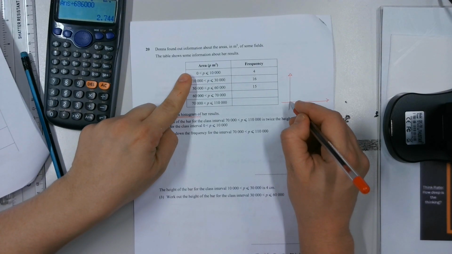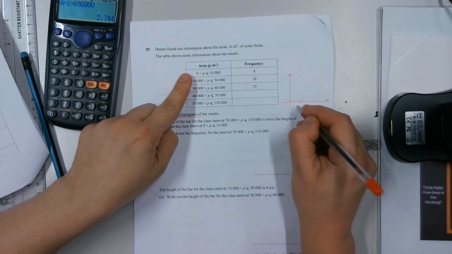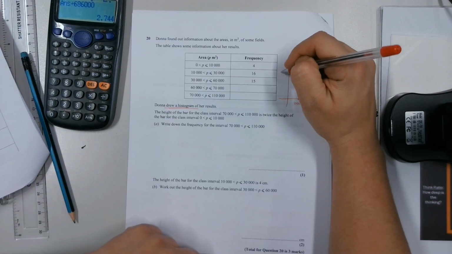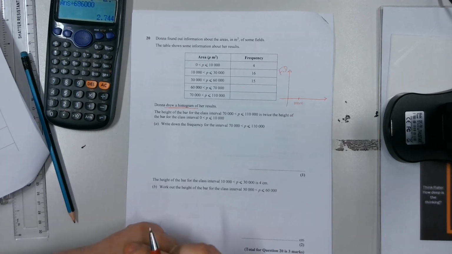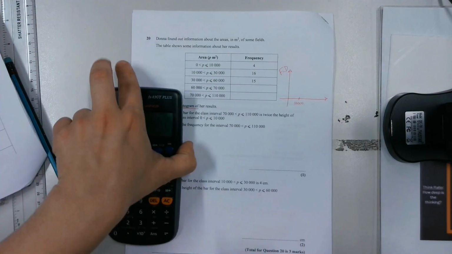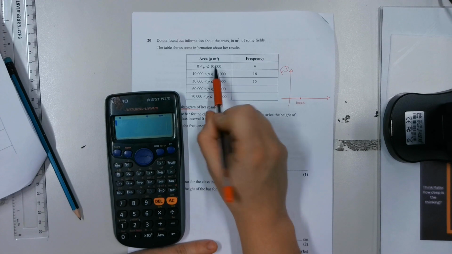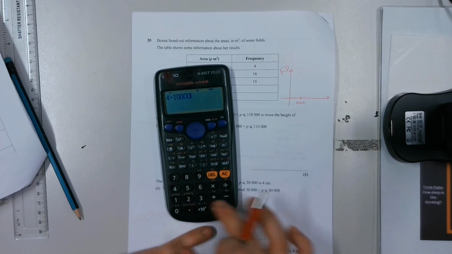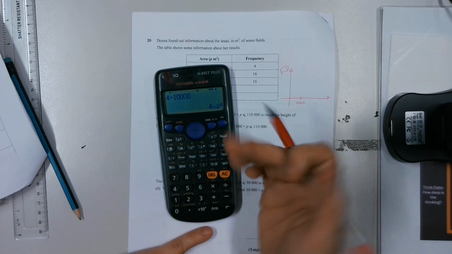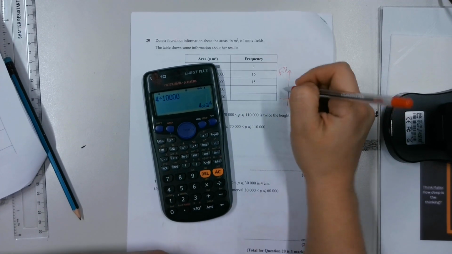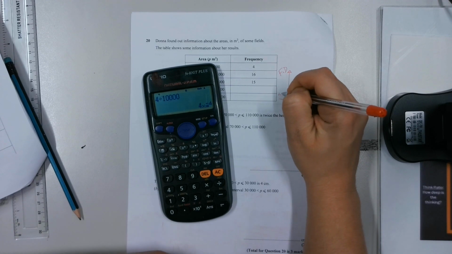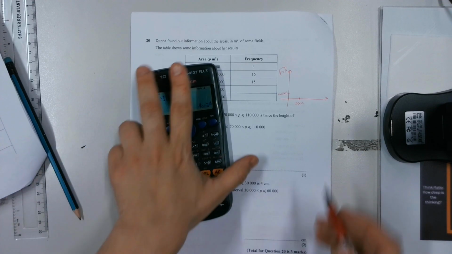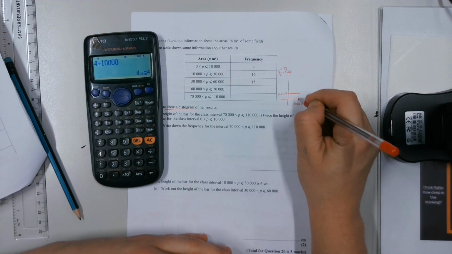So I'm going to have from 0 to 10,000 a certain height. Remember that in my vertical axis goes the frequency density. Now, I know that the class width for this one is 10,000. So the frequency density is going to be 4 over 10,000, which is 4 times 10 to the power of negative 4, so that's 0.0004. Yep. So that's going to be the height of one of my bars.